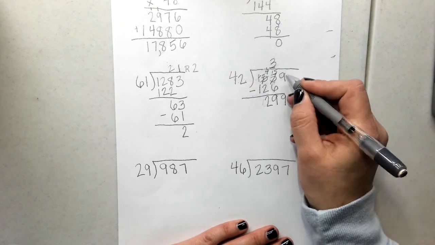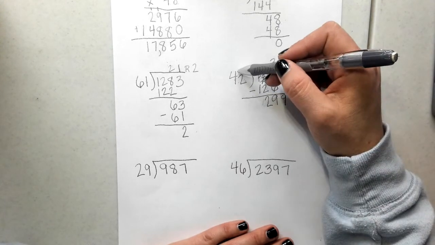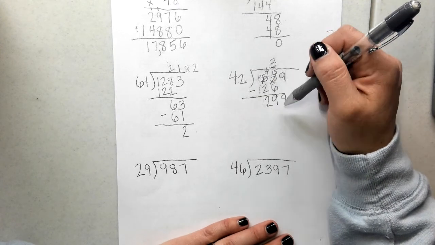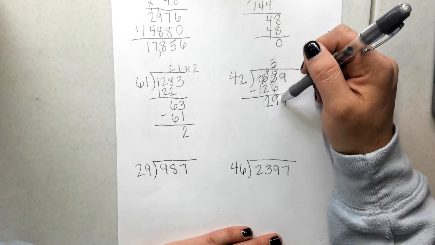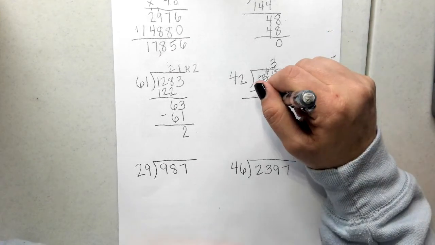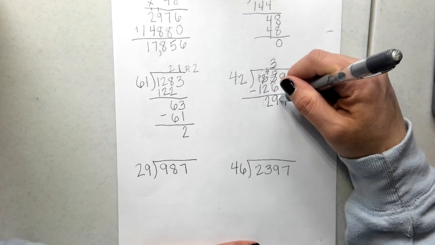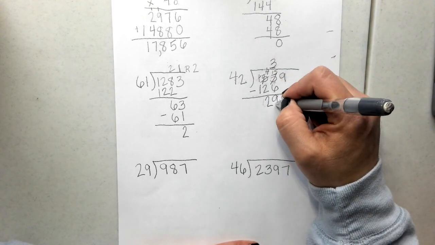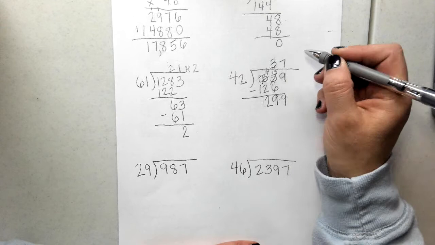So now I bring down my 9, and I think again, 40 can go into, it's pretty close to 300. So I know that 40 goes into 200 5 times, so 240 would be 6 times. So I'm going to say 7 times.